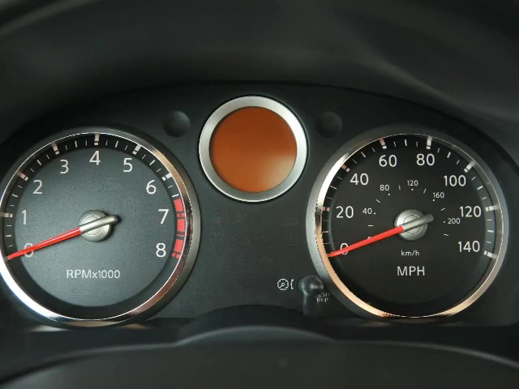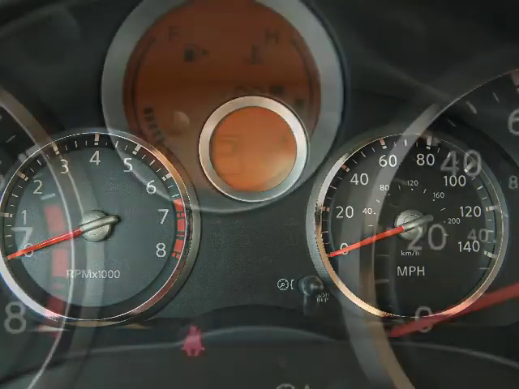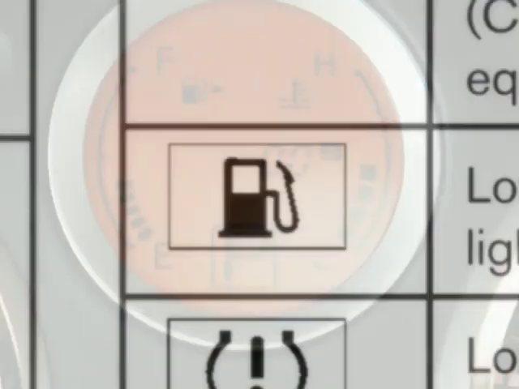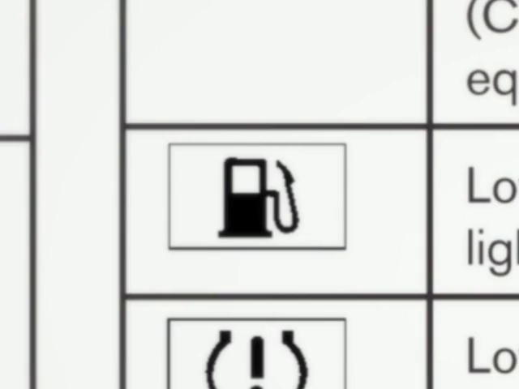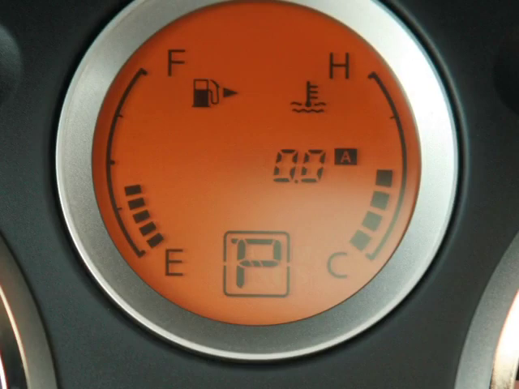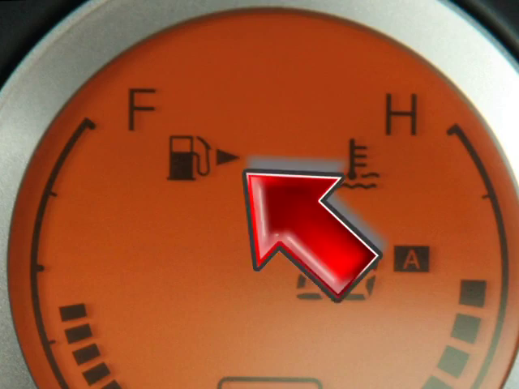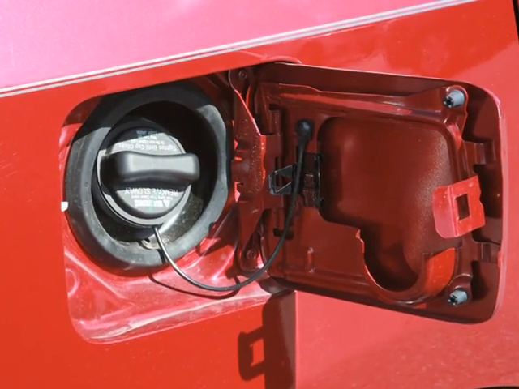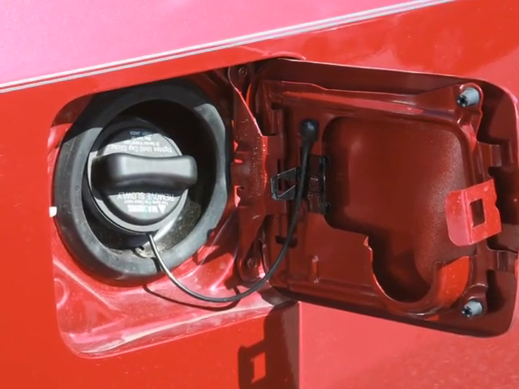Fuel gauge, fuel filler lid, and cap. Located behind the steering wheel, this gauge indicates the approximate fuel level in the tank. This light comes on when the fuel level is getting low. When it lights up, be sure to refuel as soon as it is convenient. You'll see an arrow to the left or right of the fuel pump icon. This indicates on which side of your vehicle the fuel filler is located.